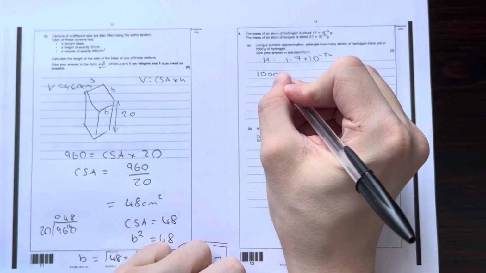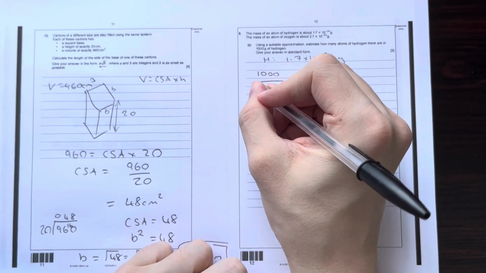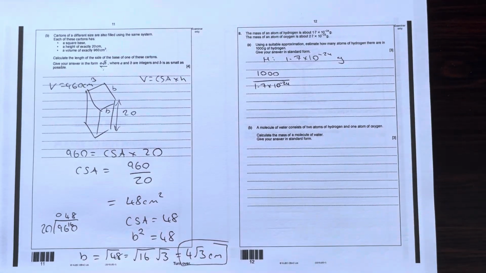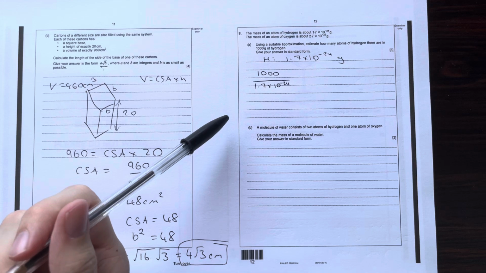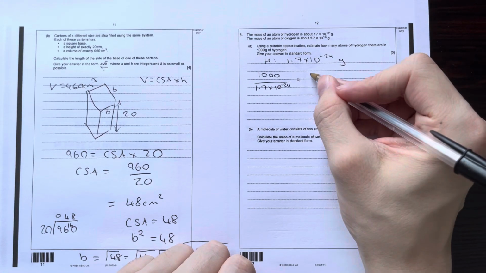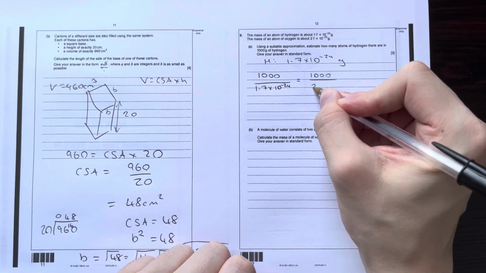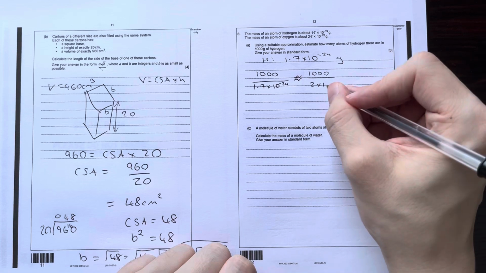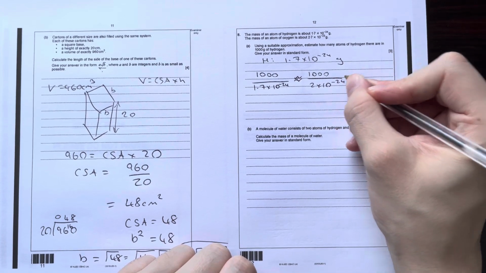We're essentially doing 1,000 divided by 1.7 times 10 to the negative 24. So this is a non-calculator paper, so hence why it says use an approximation. So the approximation we would use here is 1,000 divided by 2 times, we'll use these wavy lines to signal an estimate, times 10 to the negative 24.